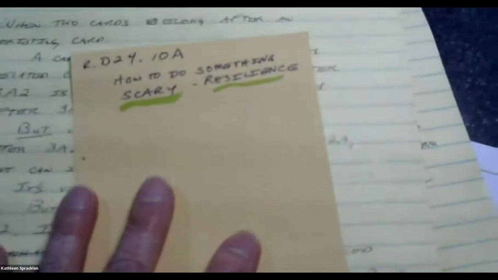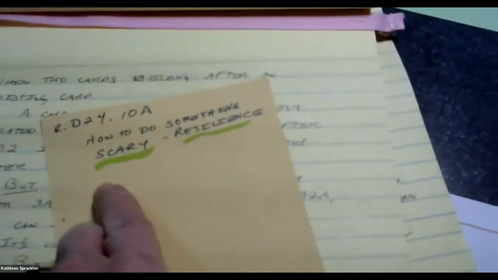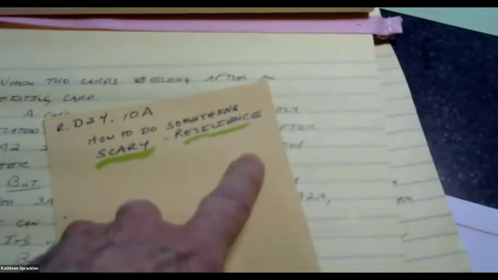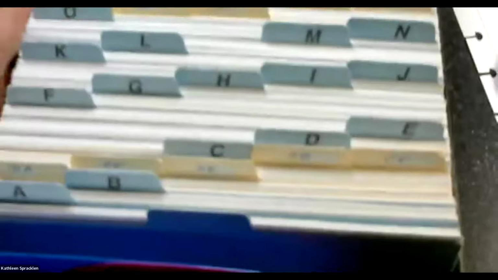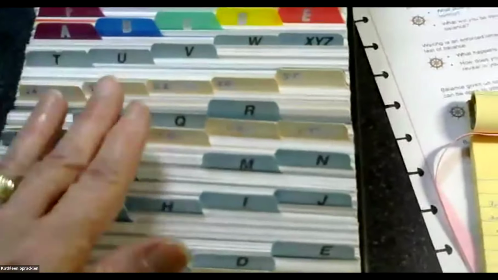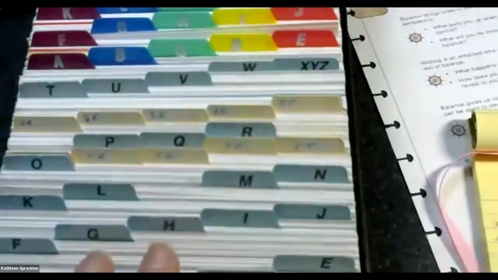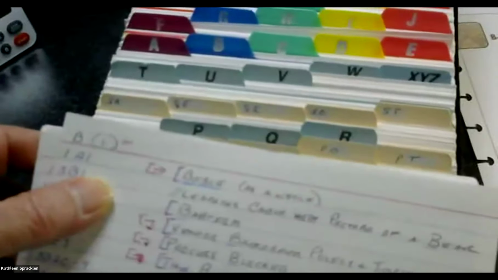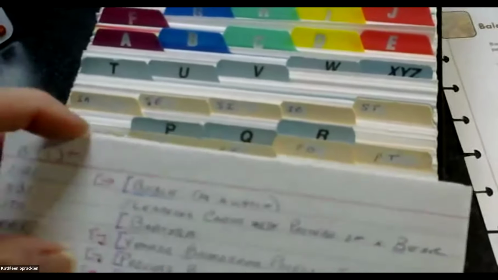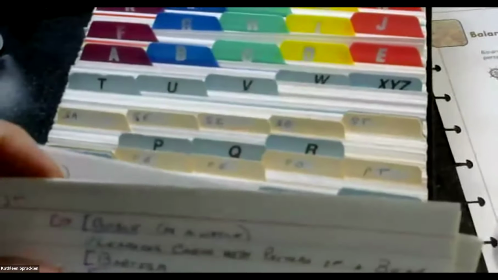You might have noticed that I picked two words and I underlined them, scary and resilience. This is where the index comes in. Yesterday, I gave you a brief look from the outside in of what an index looks like. It's just alphabetical, and every index page starts with the letter of the alphabet and entries on where things are.